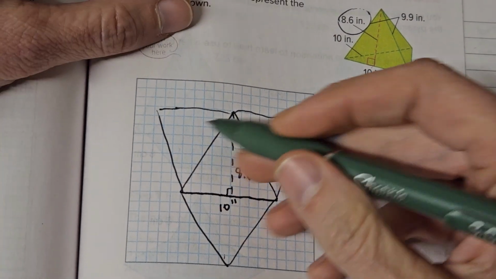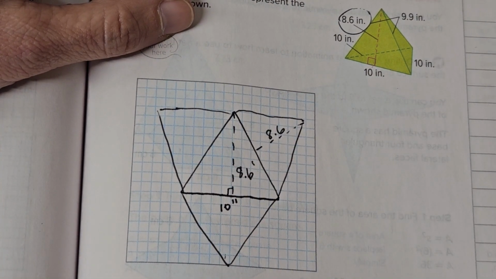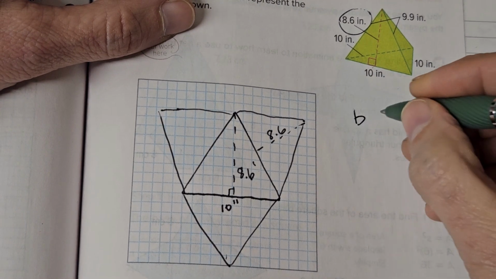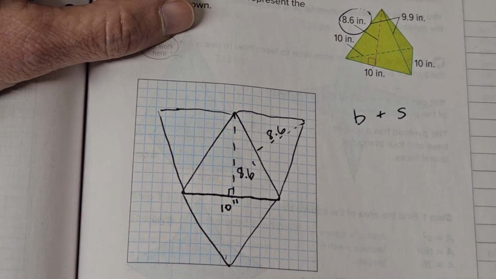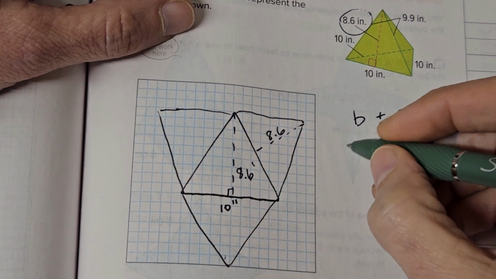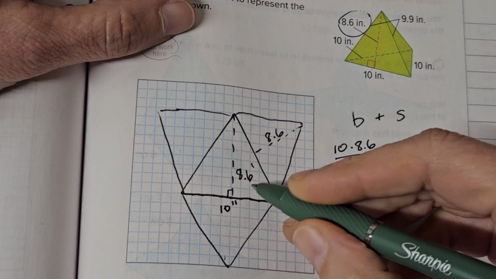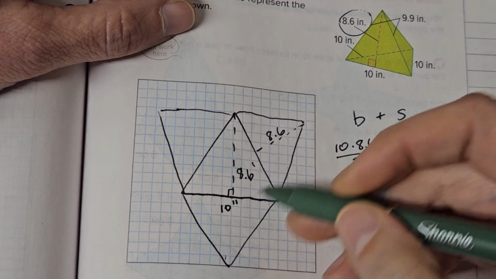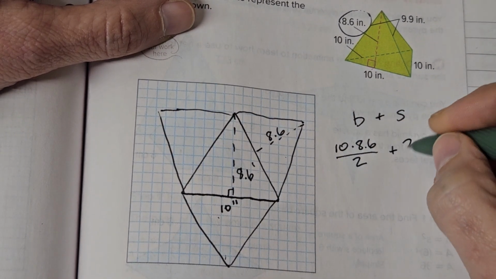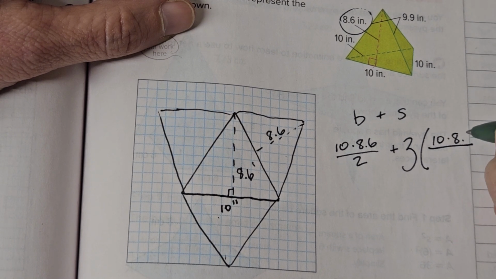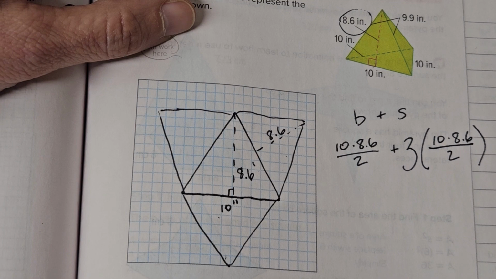And we find the area of all that. Well, it turns out we have 4 equal triangles, but to keep it how we did before, we find the area of the base plus the area of the sides, okay? So in this case, the base is going to be 10 times 8.6 divide 2, because remember, it's a triangle. And then how many side triangles do we have? 3, and their base is 10, and their height is 8.6. Got to divide it all by 2.